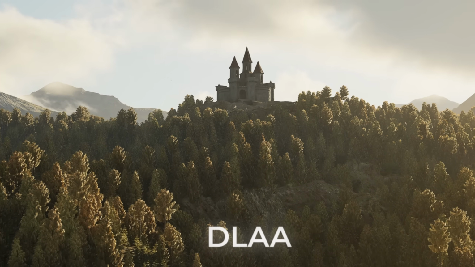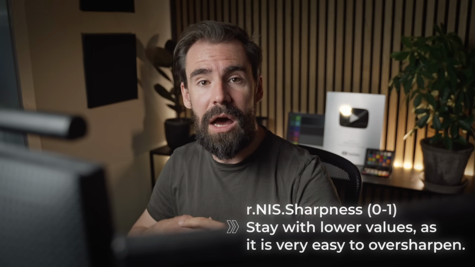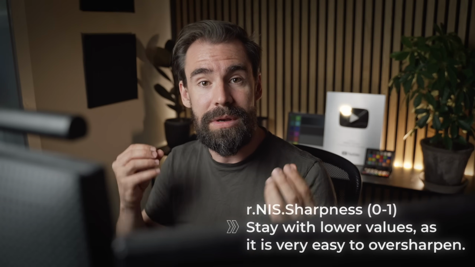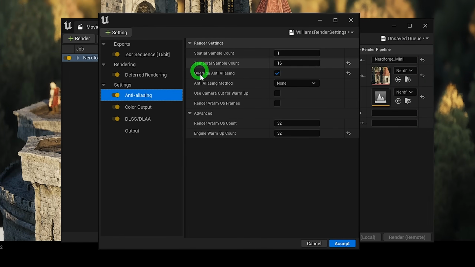But you can configure the sharpness of any DLAA or DLSS render with the following console variable. This is not some post-processing sharpening, it's actually sharpening the result itself at render time. When it comes to rendering the best possible top quality renders, the best way to do that is still by turning off AA entirely and using 16 plus temporal samples in the movie render queue.